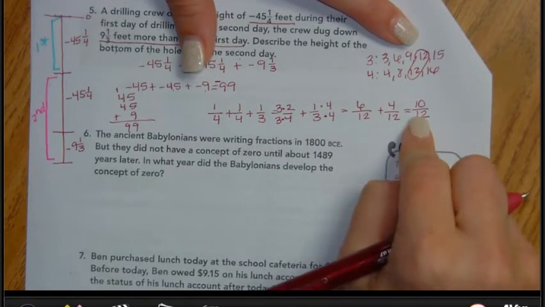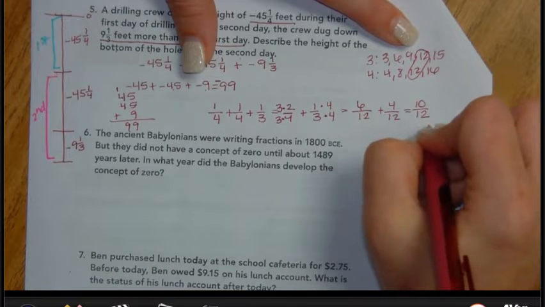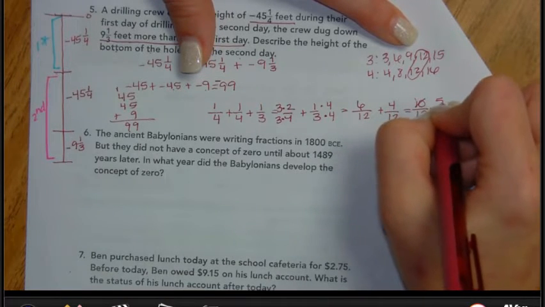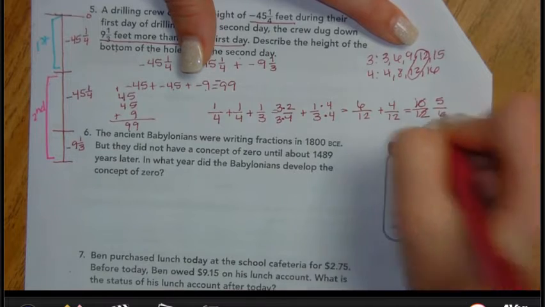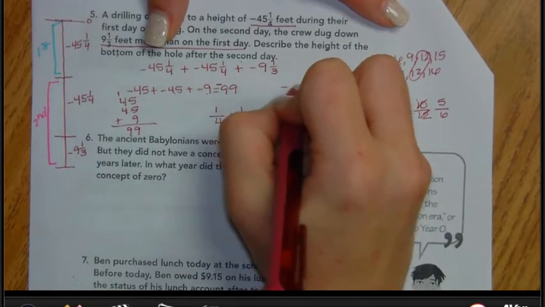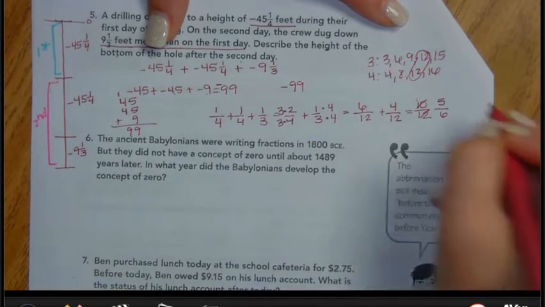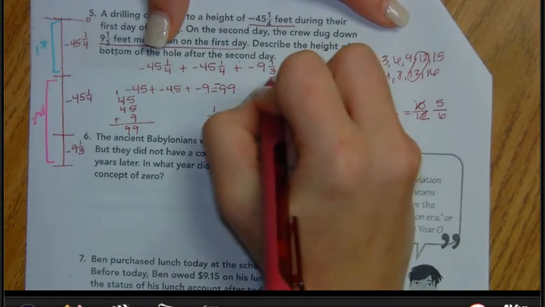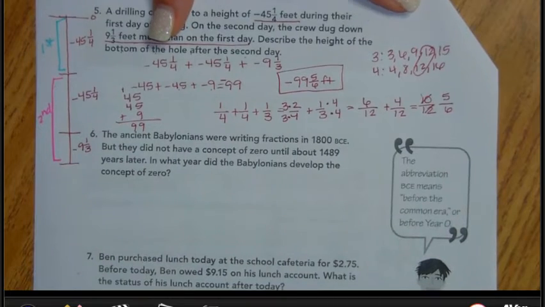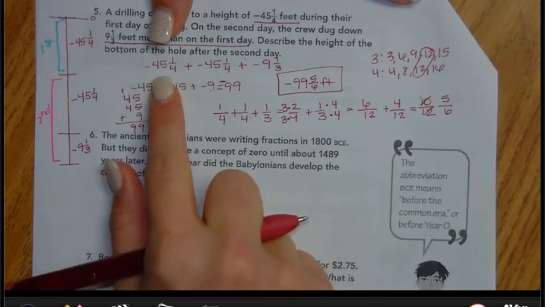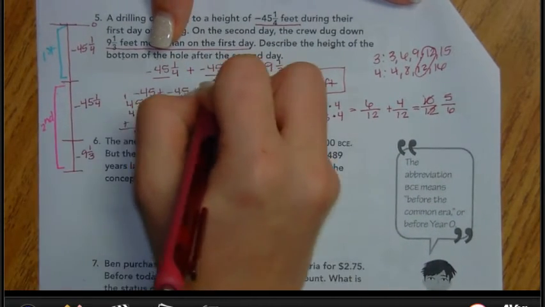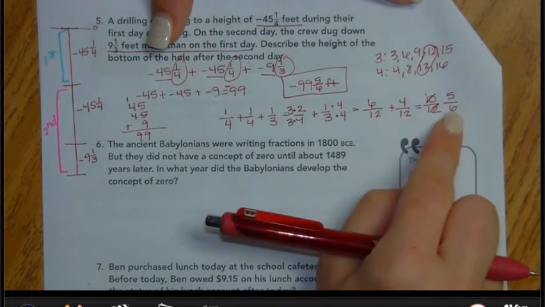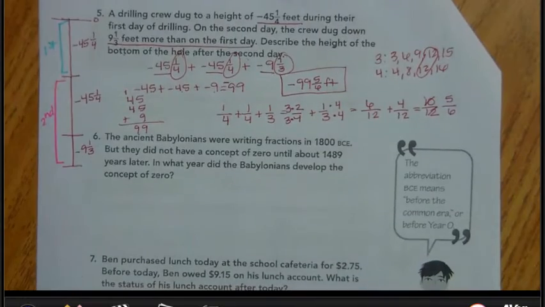Okay. Now, before I add my fraction back to my whole number, I'm going to simplify my fraction. It looks like I can simplify it by 2. 10 divided by 2 is 5. 12 divided by 2 is 6. To give my whole a grand total of negative 99 and 5/6 feet deep. Okay. All I did was pull out the whole numbers first, add the whole numbers first, then I added my fractions together to get 5/6, and I combined the two together.